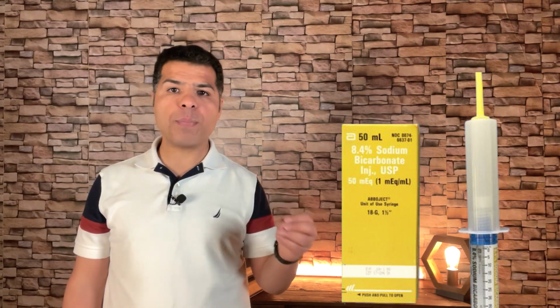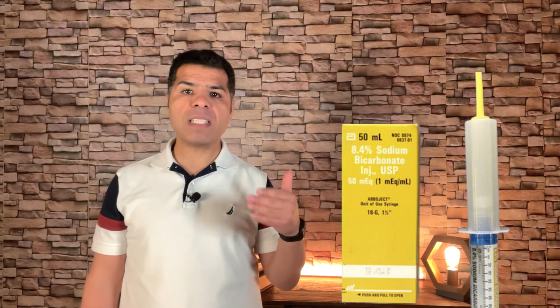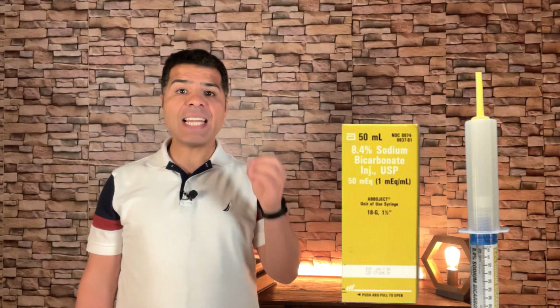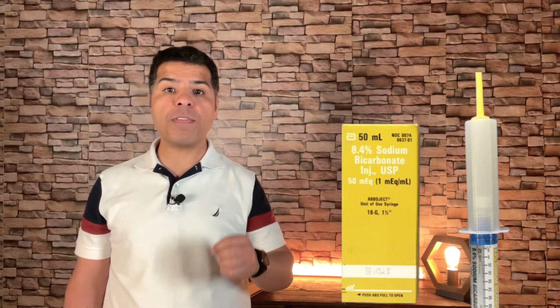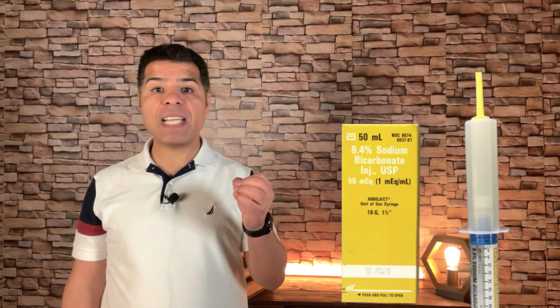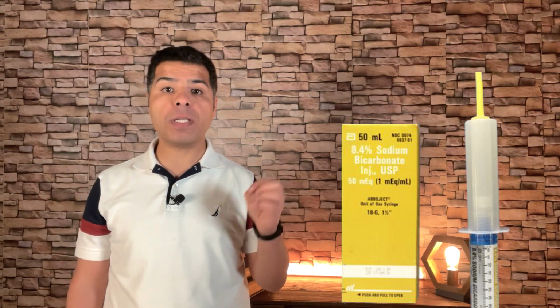Hospitals usually have pre-filled 50 cc ampoules or syringes of sodium bicarb. Each ampoule has 100 ml equivalent of sodium bicarb, 50 of sodium and 50 of bicarb. In life-threatening situations, pushing 1 to 2 ampoules should be done before starting the drip. Push calcium as well, please, as life-threatening acidosis is typically associated with critical hyperkalemia.